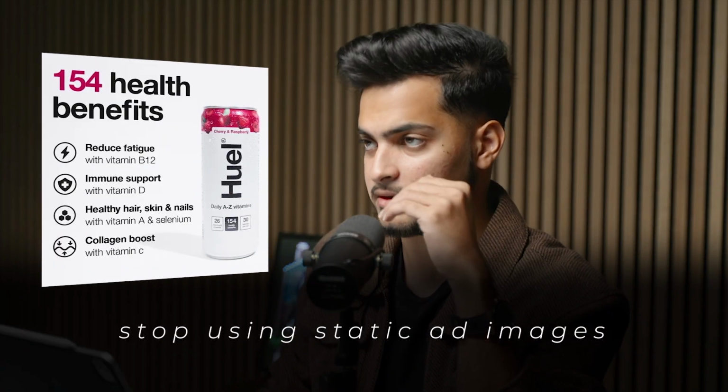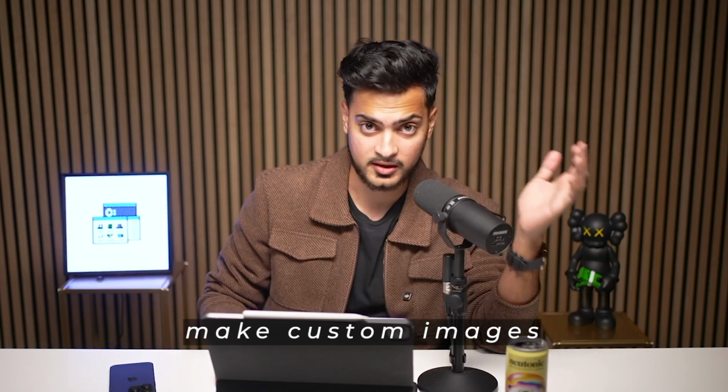The second problem I want to mention, and this is something you might be able to change, is that you might need to stop using static ad images. If you are using static ad images, make sure they're at least custom made for the brand, the offer is super engaging, and you have the actual backend system set up for the static image to work. What do I mean?